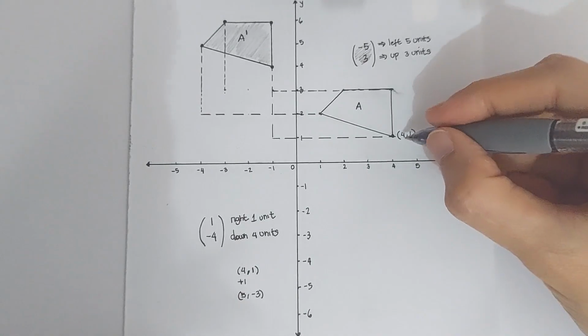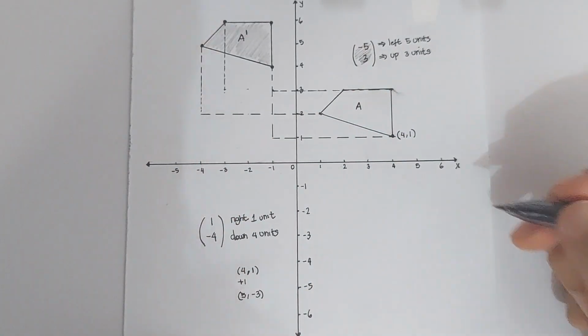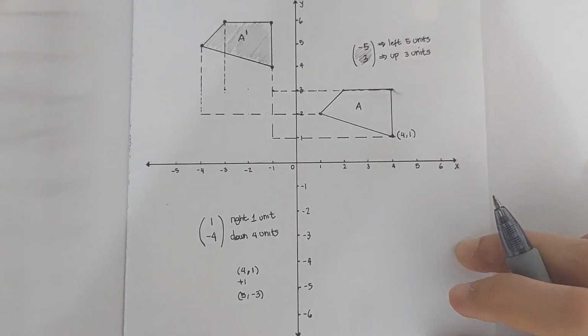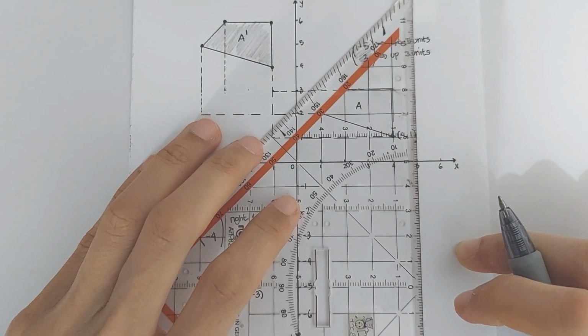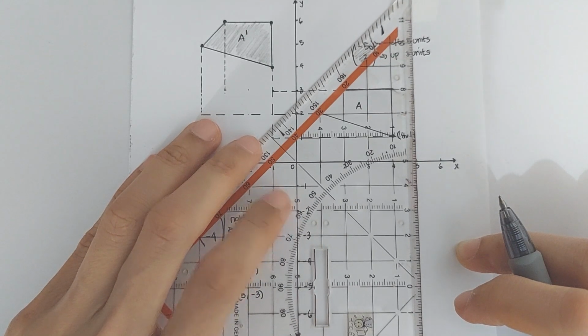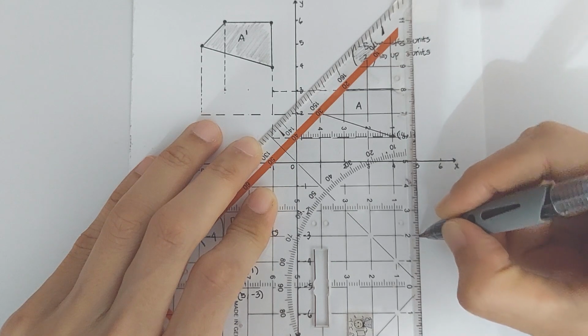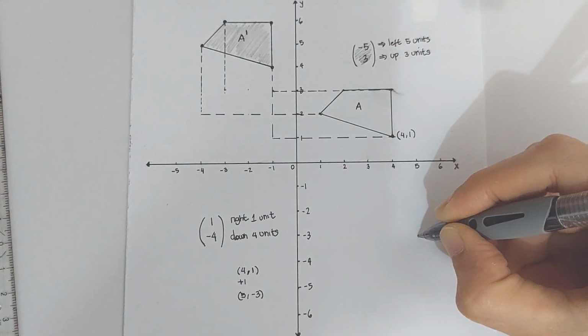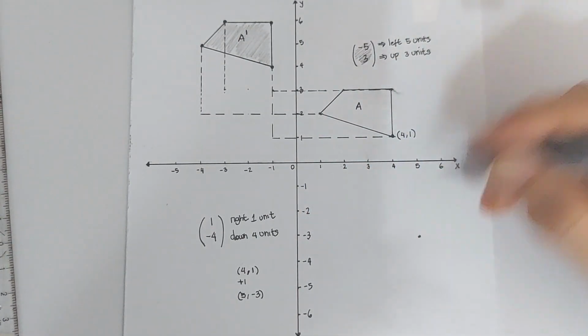So basically, this dot, after the translation 1, negative 4, will be located at 5, negative 3. Like this. 5 on the x-axis, negative 3 on the y-axis.